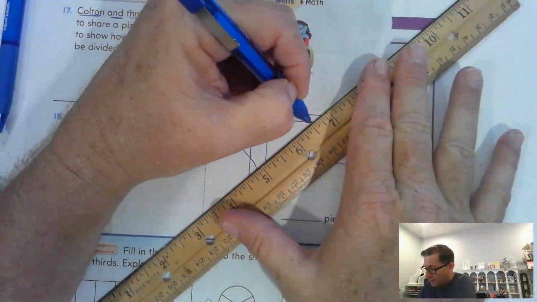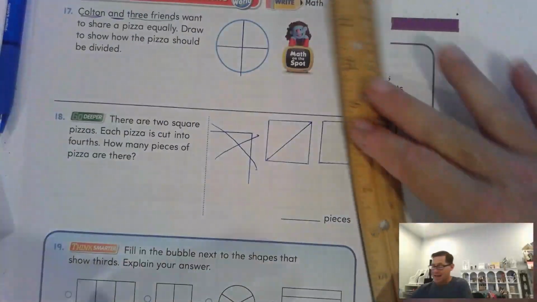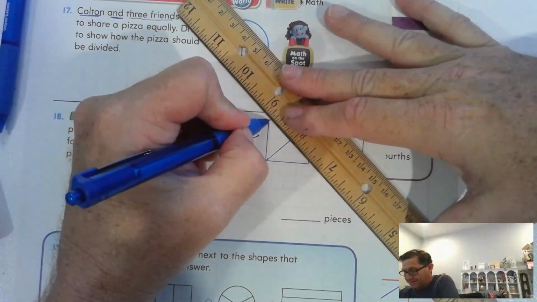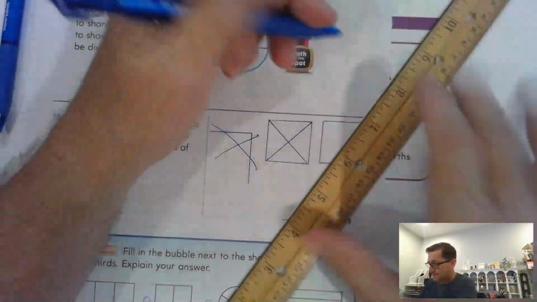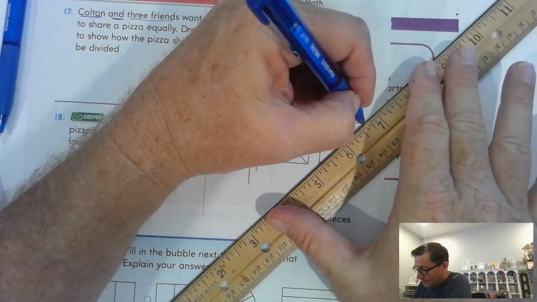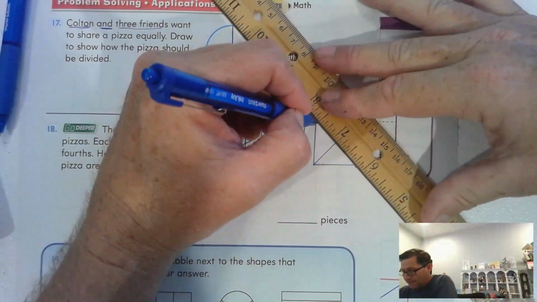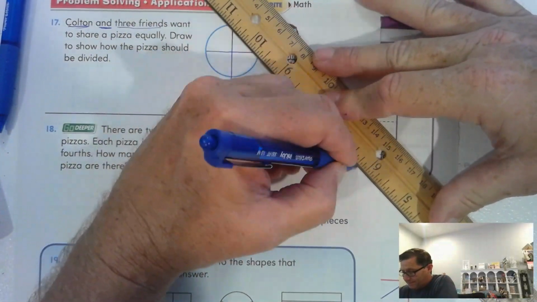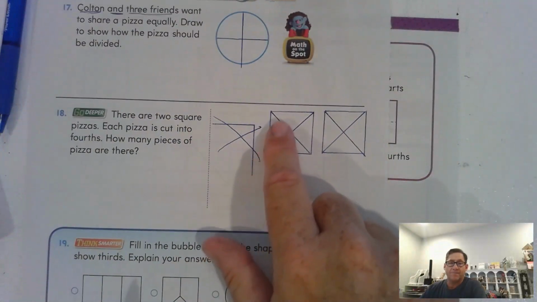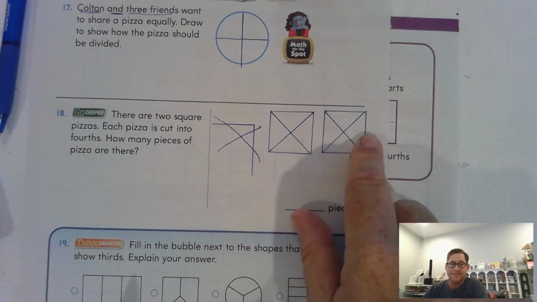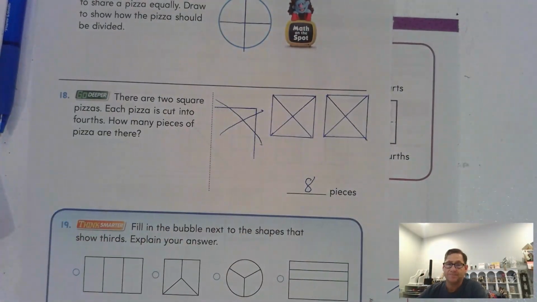Well, I know with a square that all parts, all of this will be equal, so that's half. And then if I take that half and cut it in half, we'd have four equal pieces. And if we do this side, so do half and cut it in half this way. Okay. So we have four pieces in this one, four pieces in this one for a total of 8 pieces.